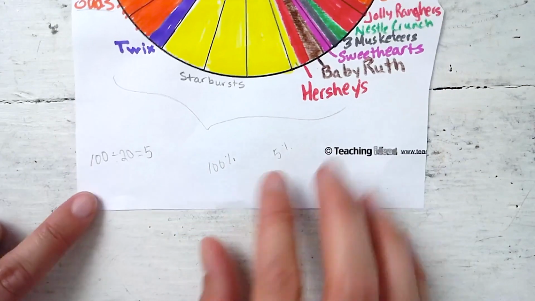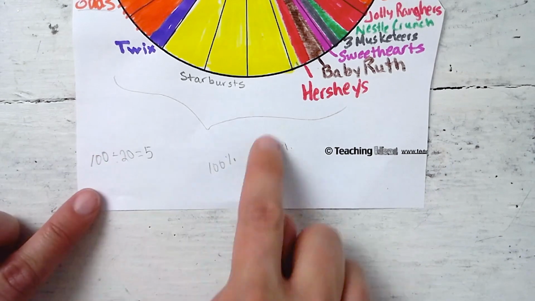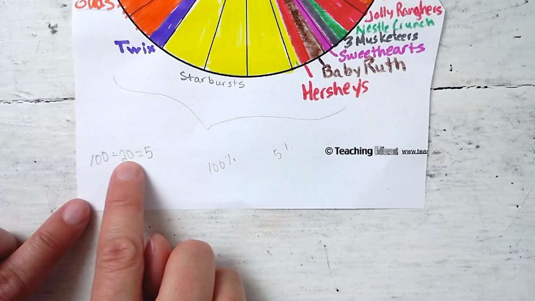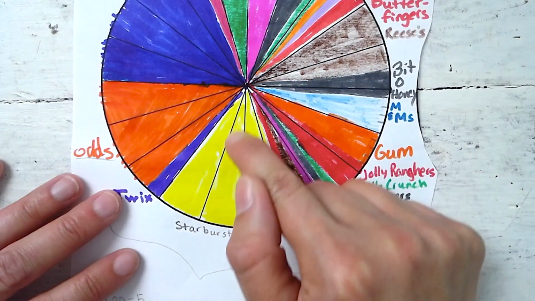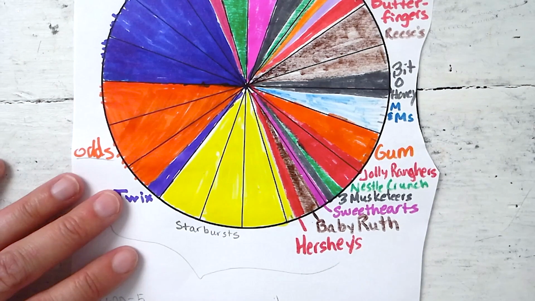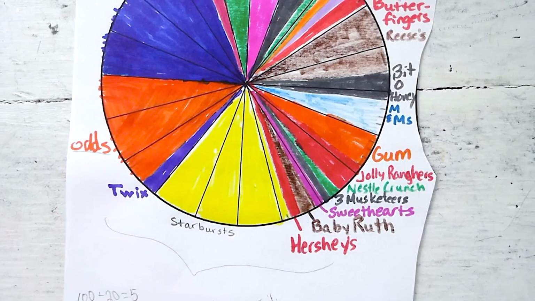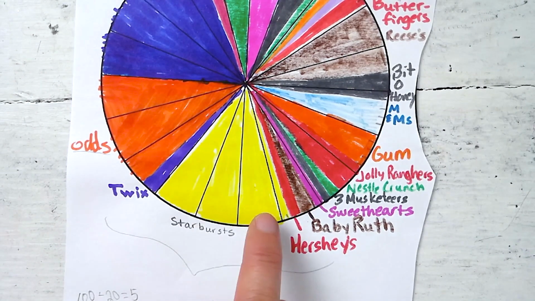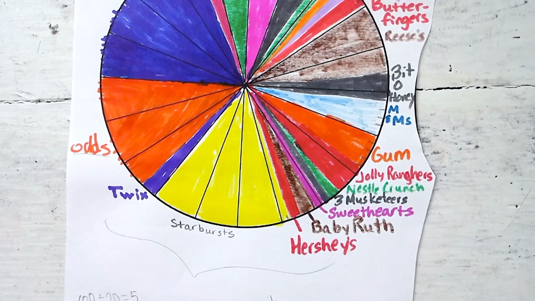And then you can see down here, I used a little bit of just me talking it through with him and explaining to him that we had 100% altogether divided by 20. Each section that it came with was 5%. So this is about the size of one of the pieces, because I found a pie chart that was divided into 20 pieces already. So each piece was 5%. So if I'm looking at this, Starburst was 5, 10, 15%, and then one more percent. So 16% of his candy was Starbursts.